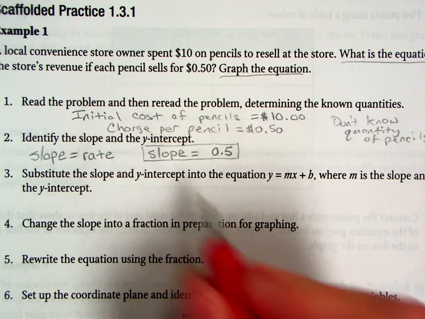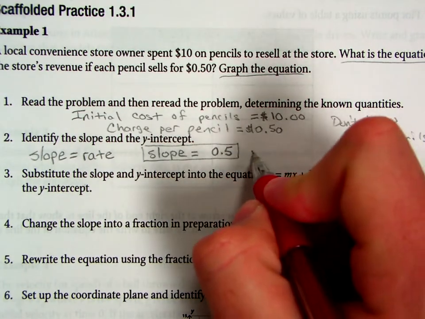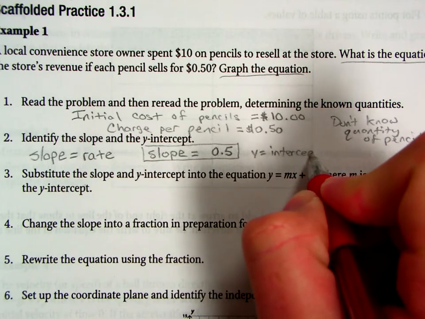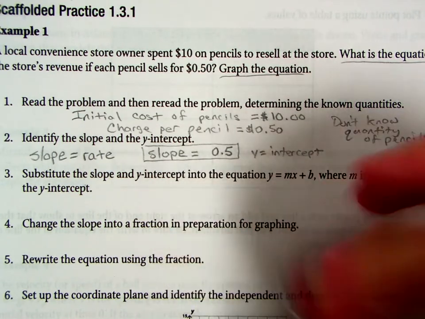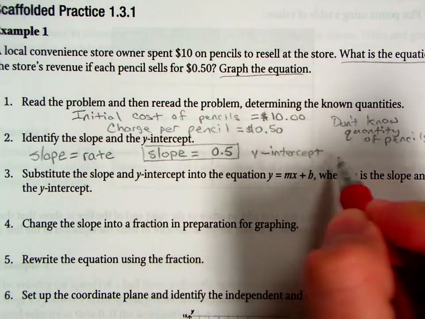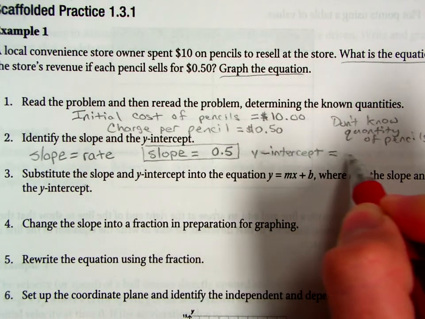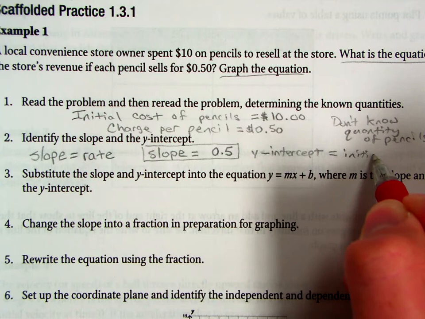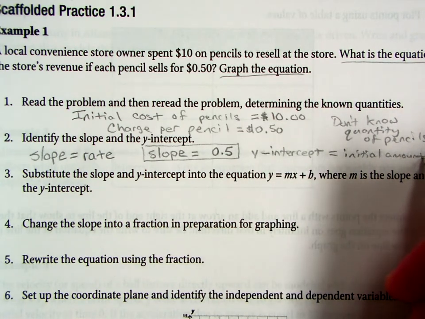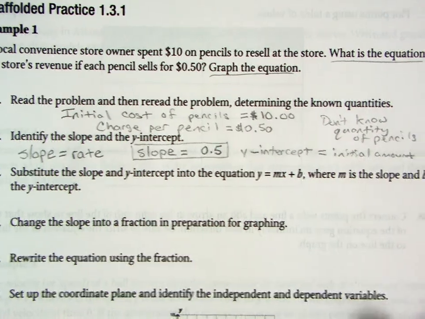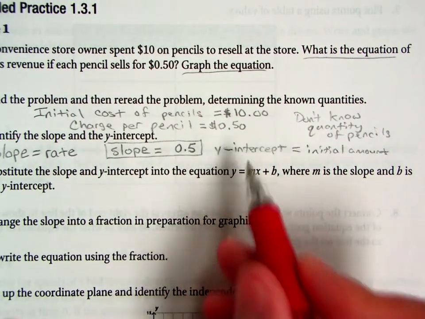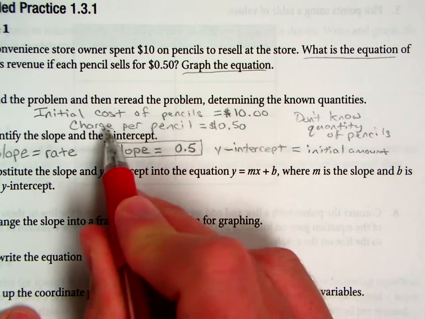Now, how about a y-intercept? The y-intercept, I shouldn't use an equal sign there. The y-intercept equals an initial amount. I'm sorry for my handwriting. I'm trying to write and talk fast. The y-intercept is any initial amounts that we have in the problem. We do have an initial amount. It's the cost of pencils.